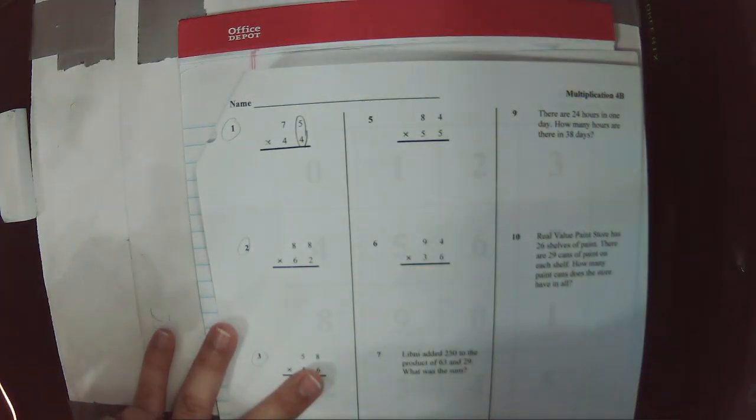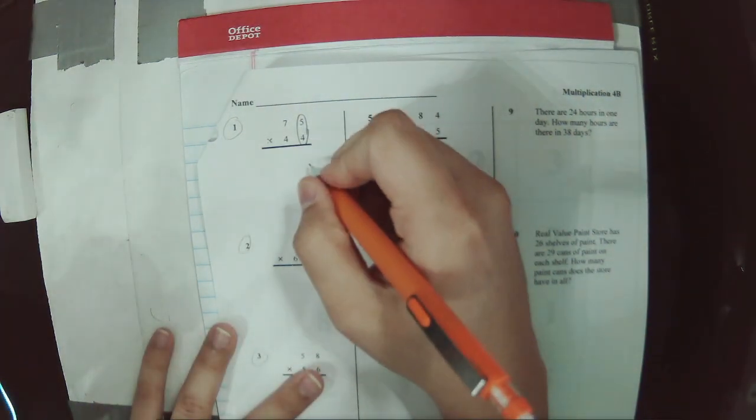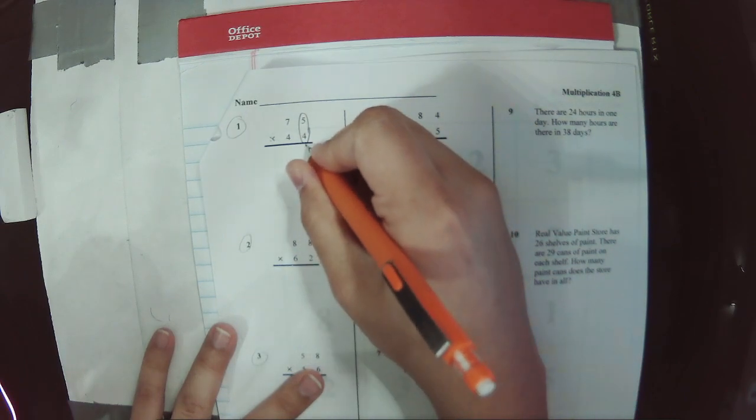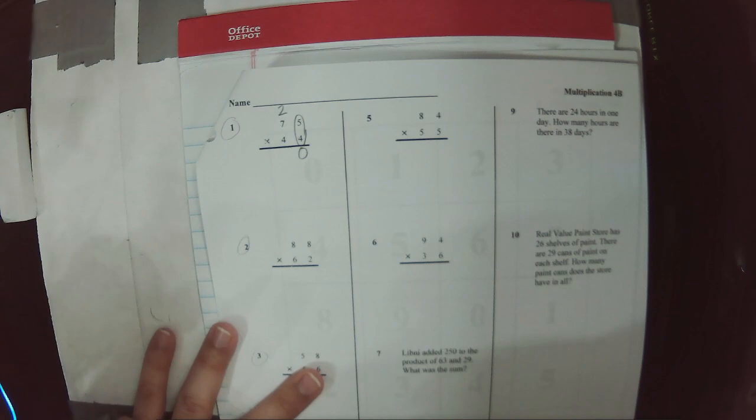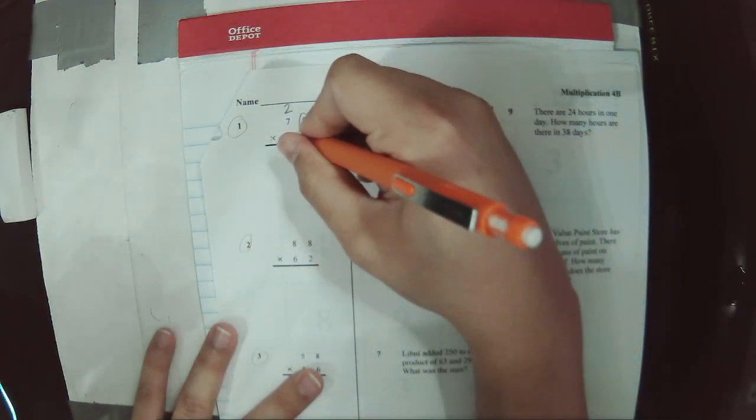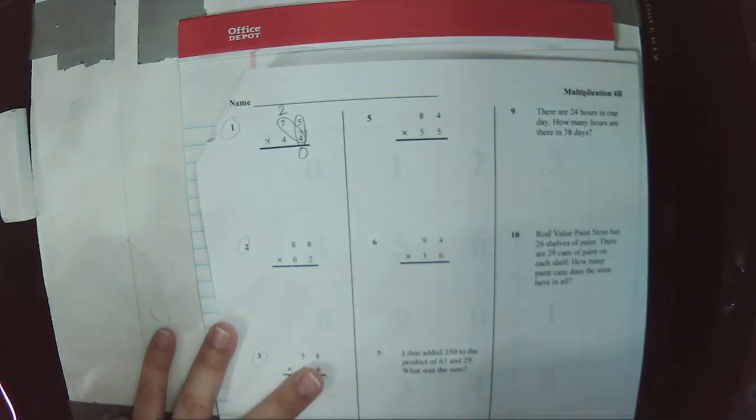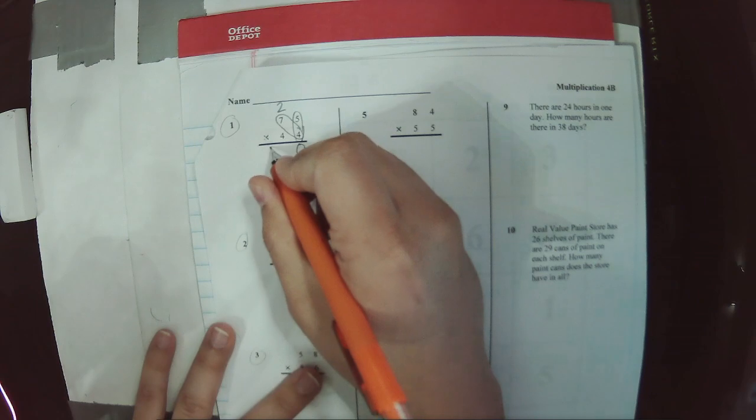Start out with 5 times 4. 5 times 4 would give me 20. Let's put a 0 here and carry over a 2. Then my next step would be 4 times 7. 4 times 7 would give me 28. Plus the extra 2 would make it 30.